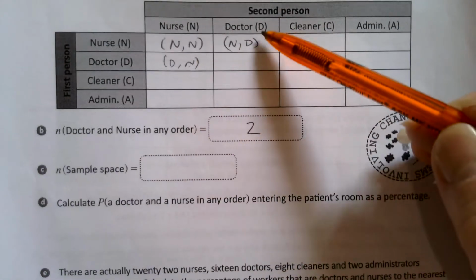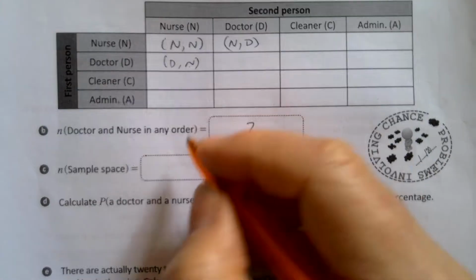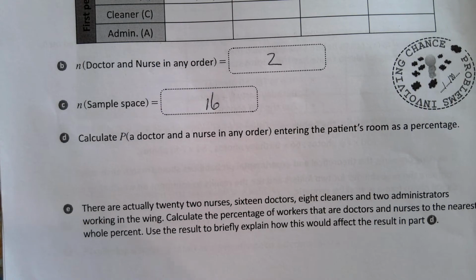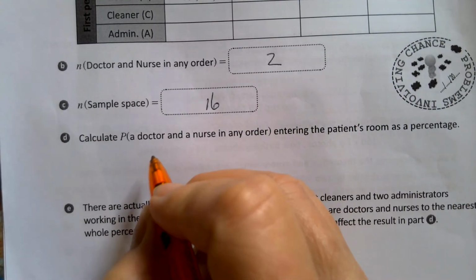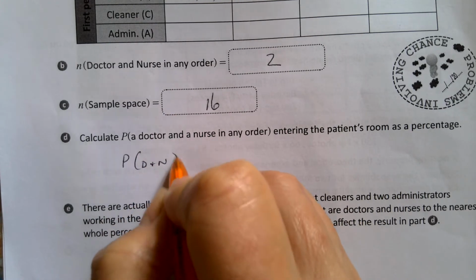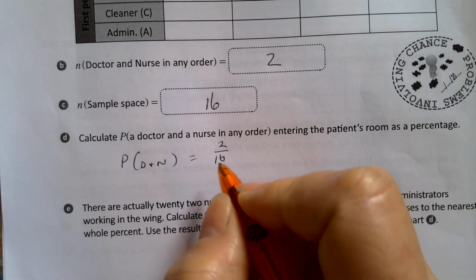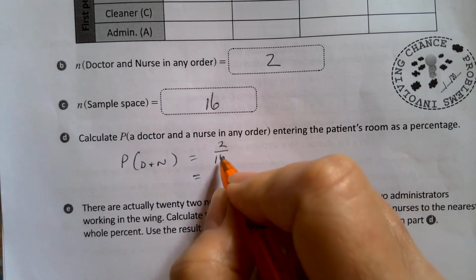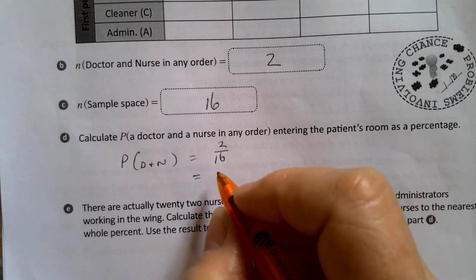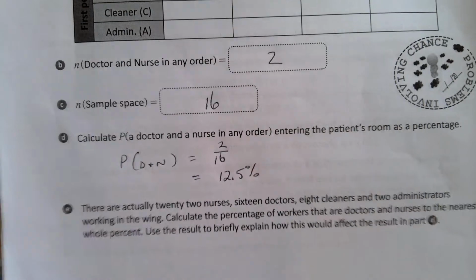We have 4, 4, 4, 4. We have 16 in our sample space, don't we? Now we need to calculate our probability. Remember, the probability of a doctor and a nurse is the 2 over the 16. And when you divide 2 by 16 and press the percentage button, you'll get 12.5%.